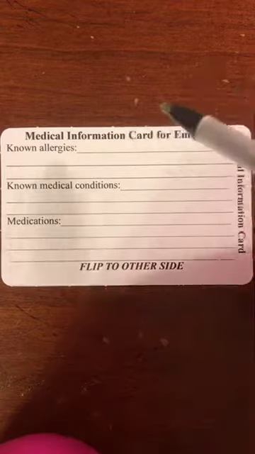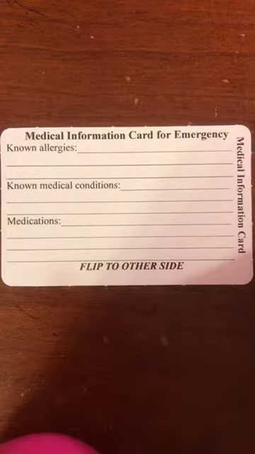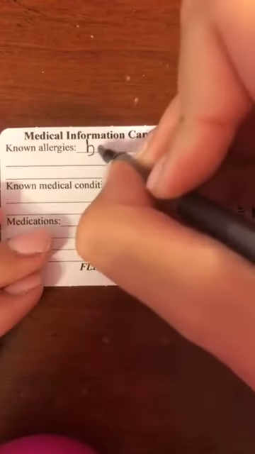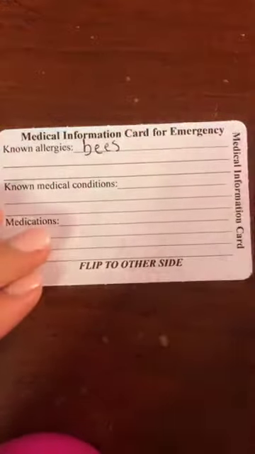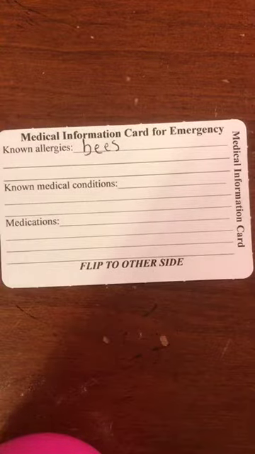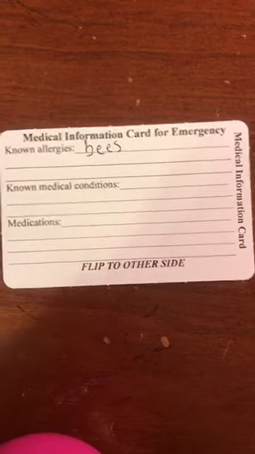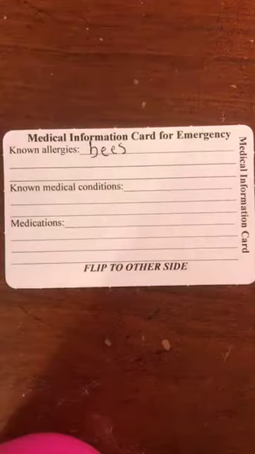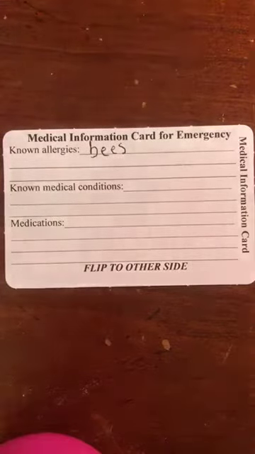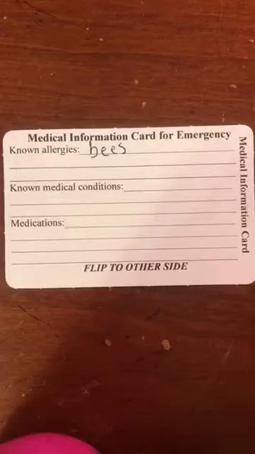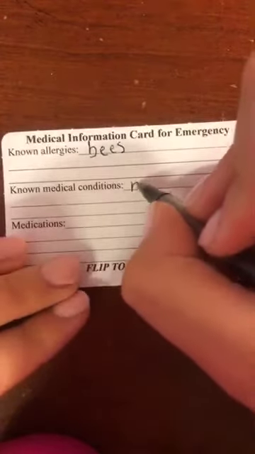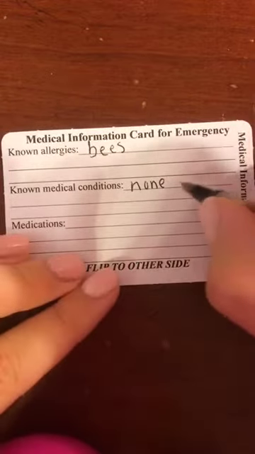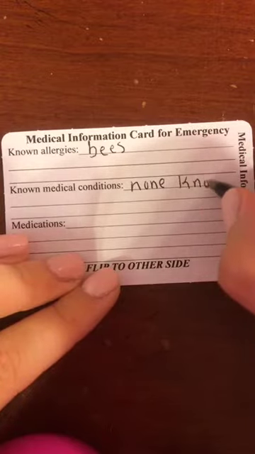So, Fluffy's known allergies. We'll say her known allergies are bees. Fluffy has a bad relationship with bees. Next are her known medical conditions. Fluffy is a really healthy dog, but she still might have an underlying medical condition that the vets haven't been aware of yet. So we're just going to write none known. It can always change, but for now, she just doesn't have any that she's aware of.